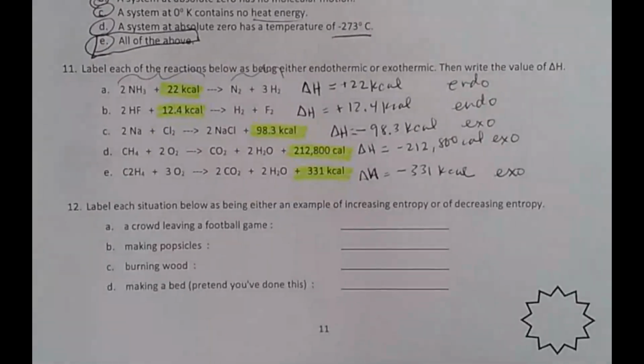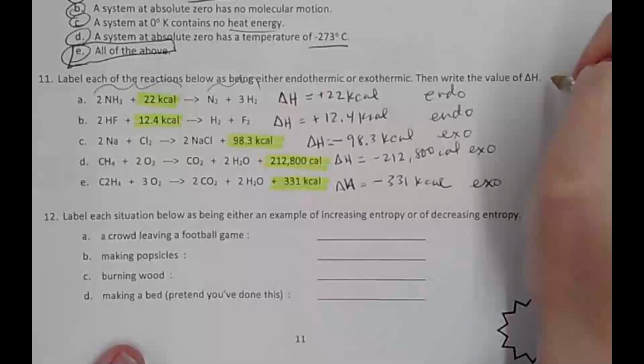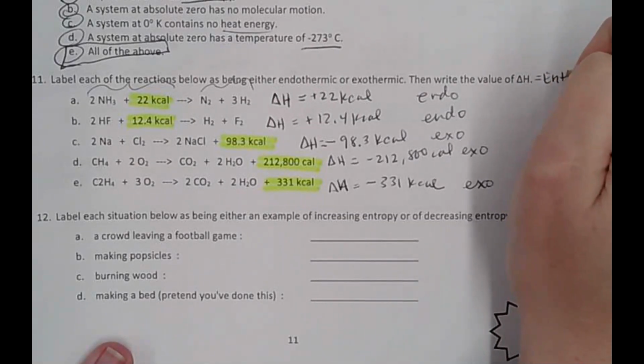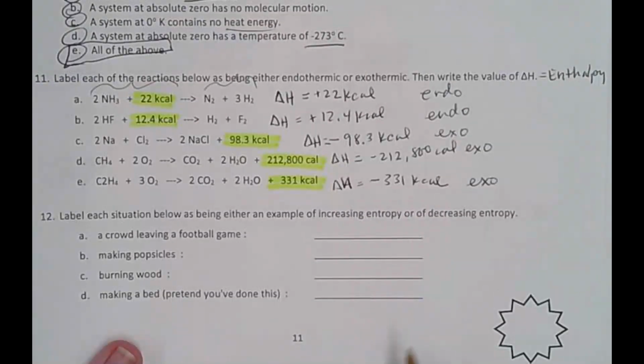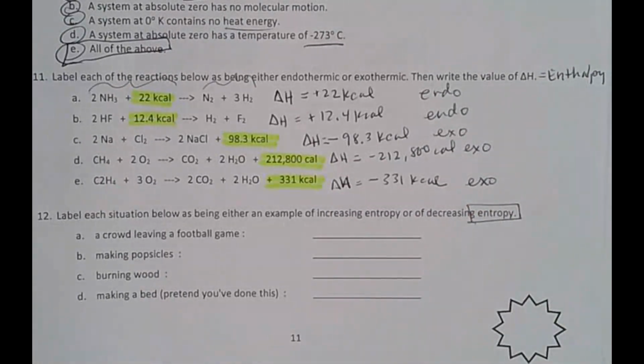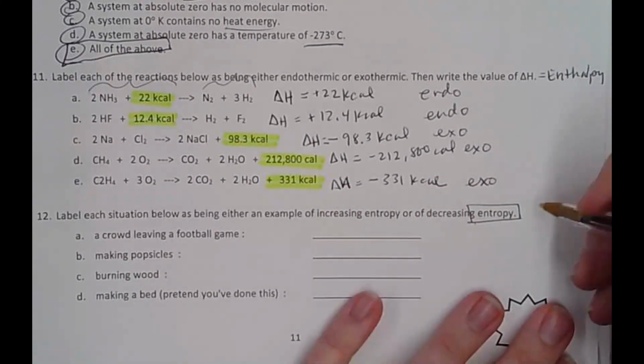Okay, that's enthalpy. It doesn't even say it here. Change in H is enthalpy. This one down here is entropy. So the measure of disorder of a system is entropy.